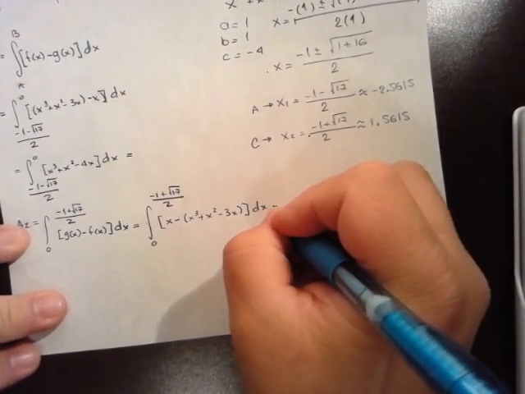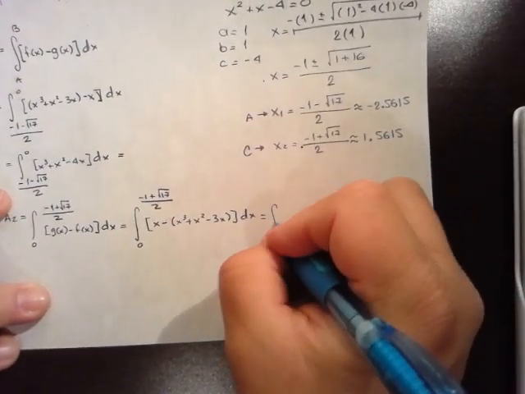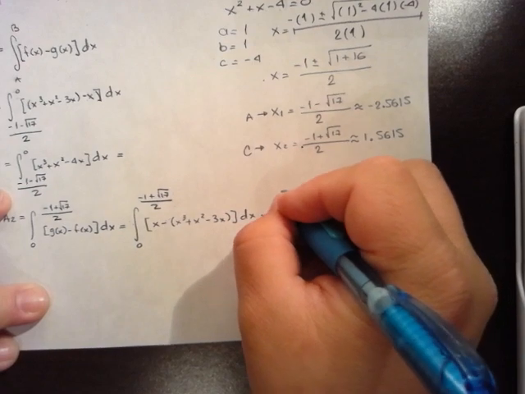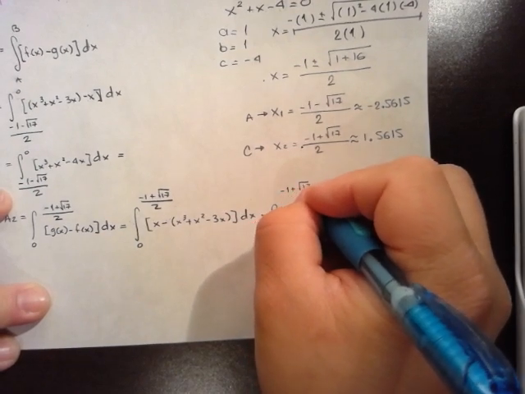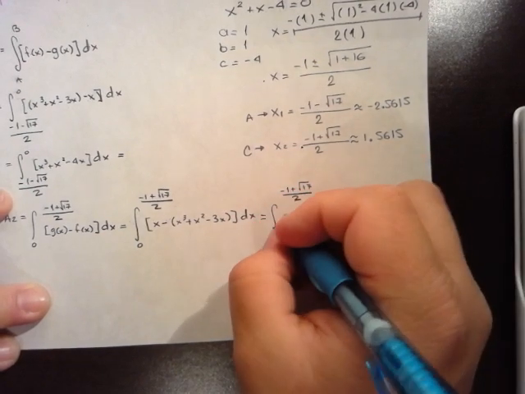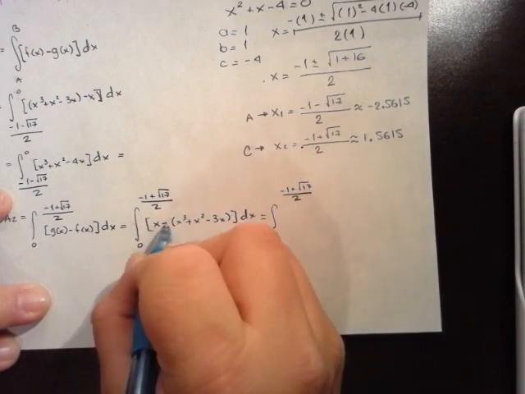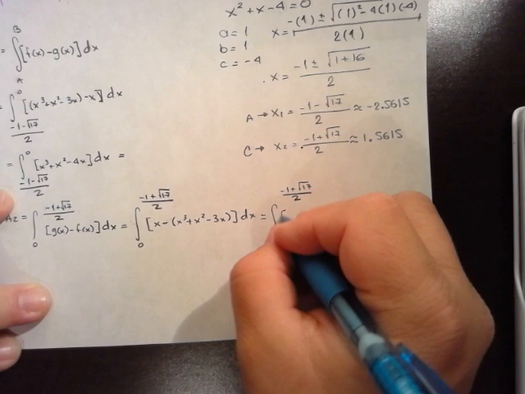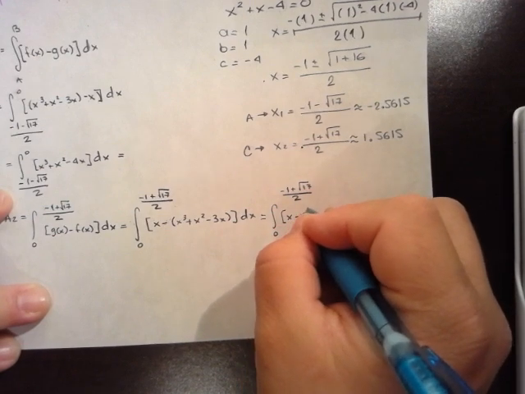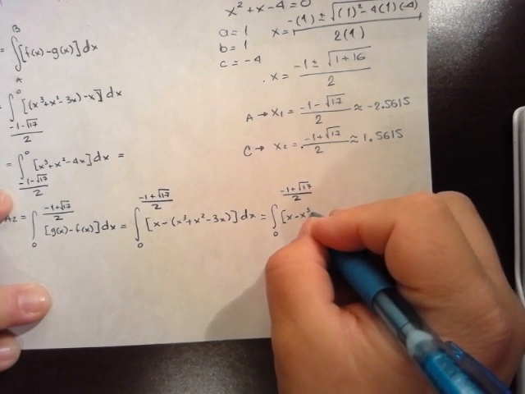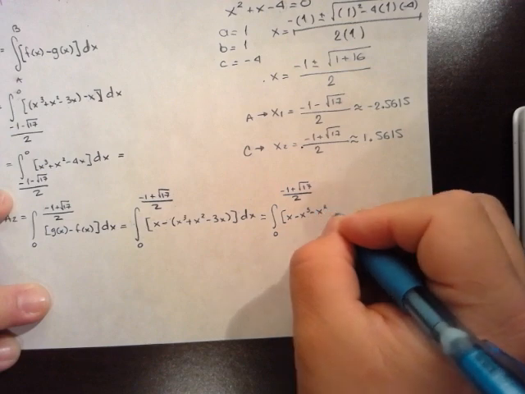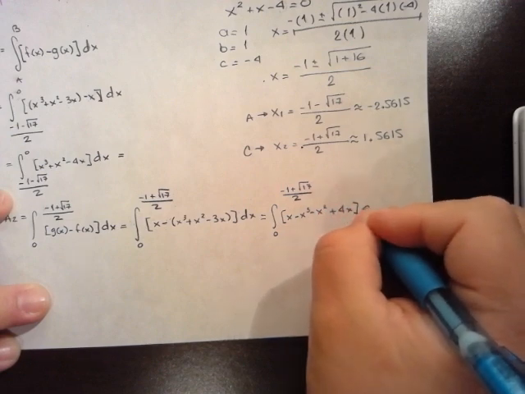This is equal to the integral from 0 to minus 1 plus the square root of 17 over 2 of, applying the negative to the parentheses, x minus x cubed minus x squared plus 4x dx.